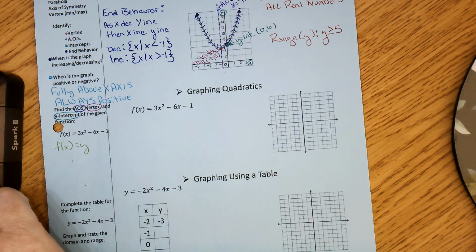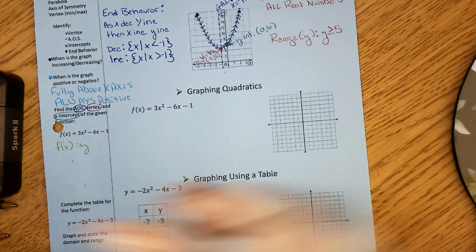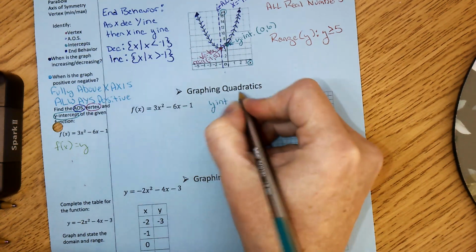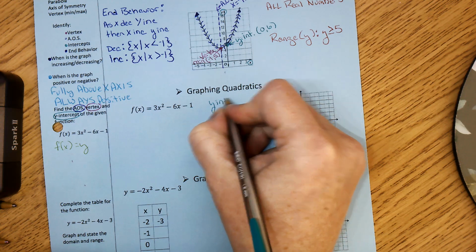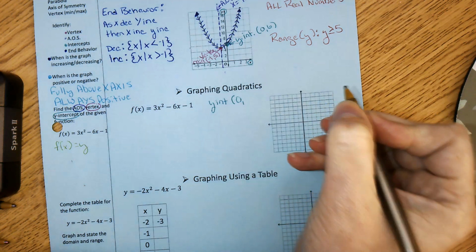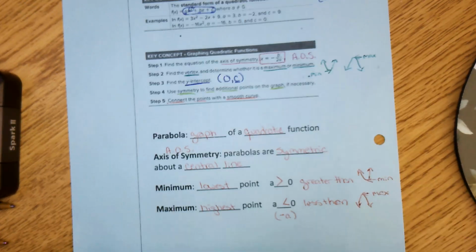Okay, let's see what we can find. Well, without doing any math, I can find my y-intercept. On the back, the y-intercept is where it crosses the y-axis. So when x is 0, y is what? If you look on the back, when x is 0, y is our c.